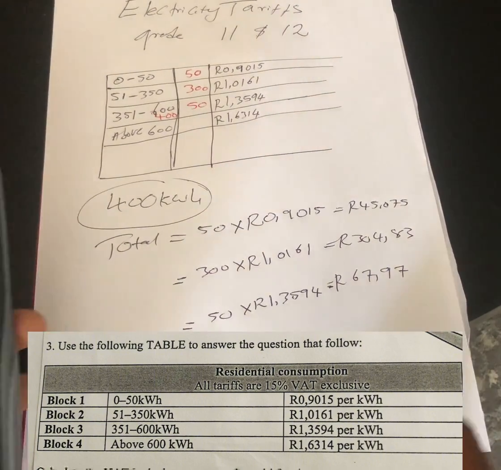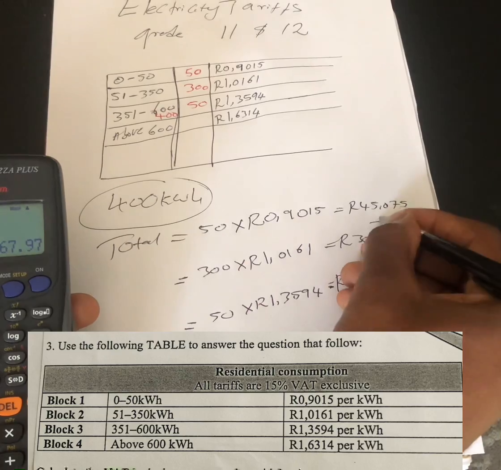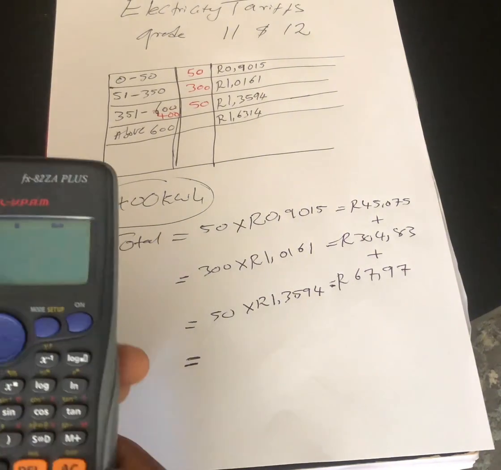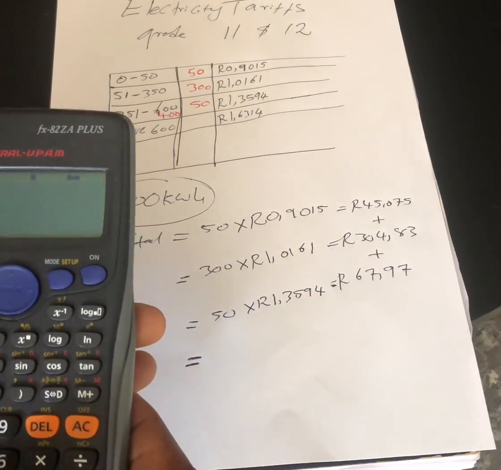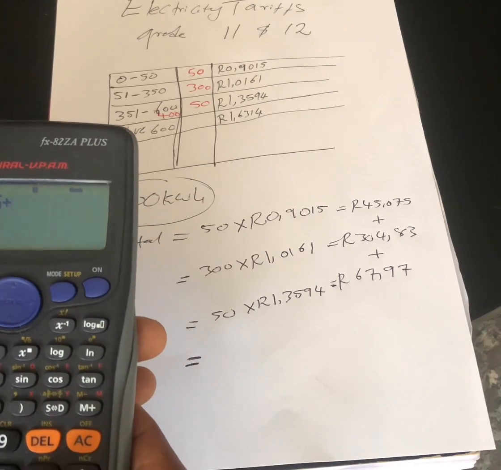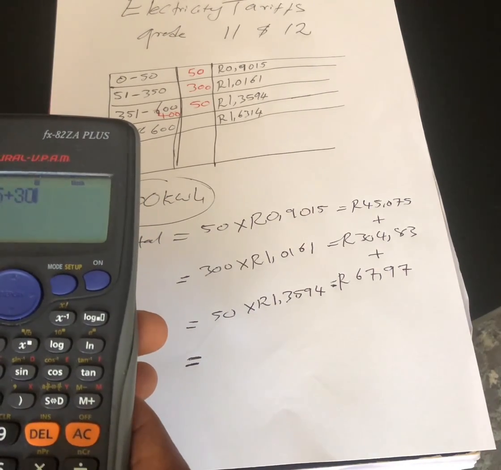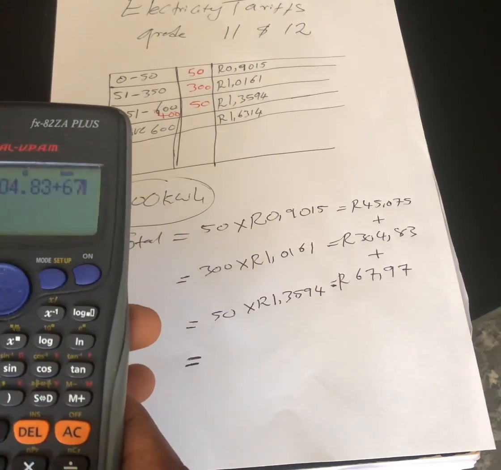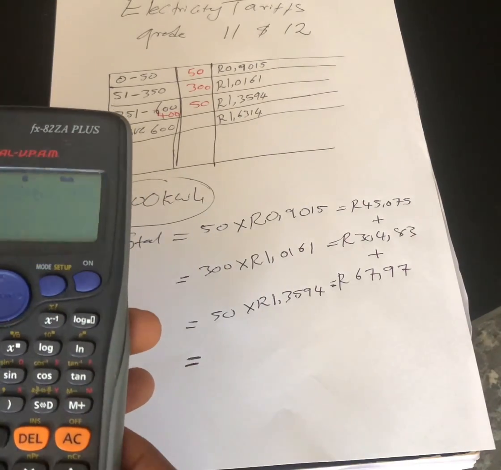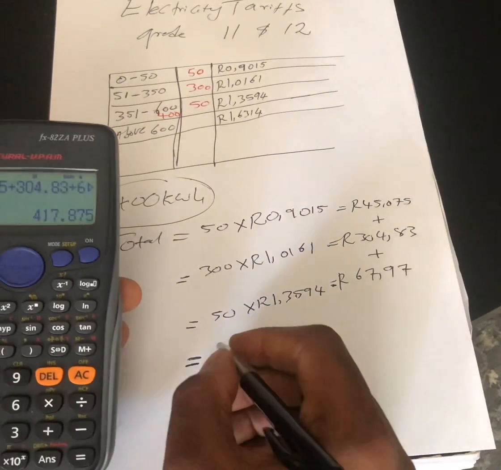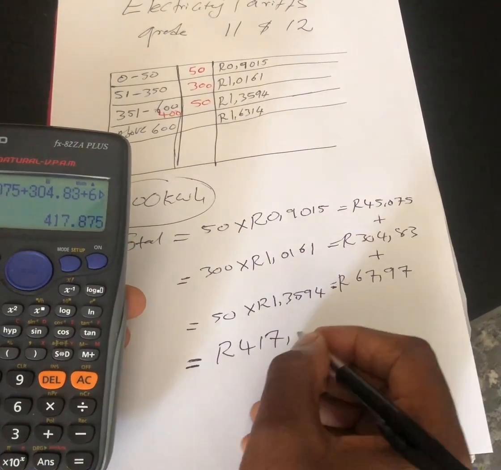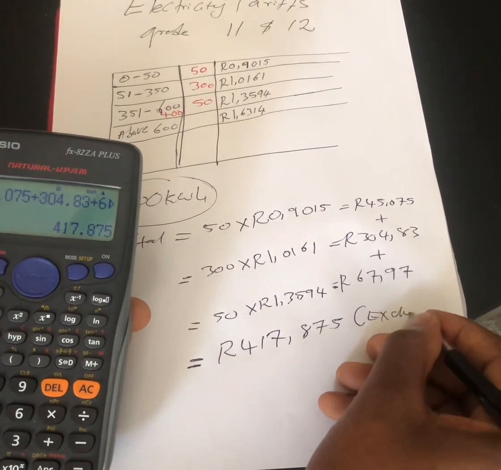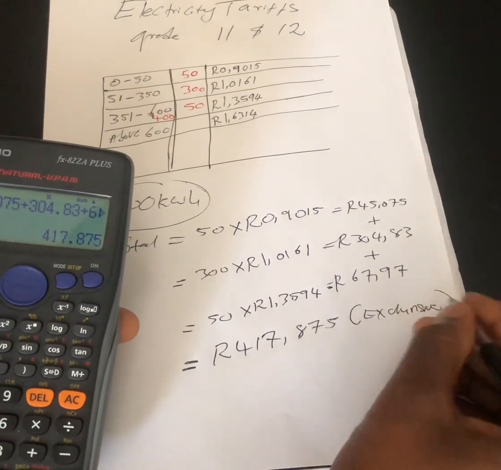Then for the total, we just add everything here to find our answer. Just add everything. We have 45.075 plus 304.83 plus 67.97. We find that the total here is going to be 417.875. Don't forget, this is the exclusive price.